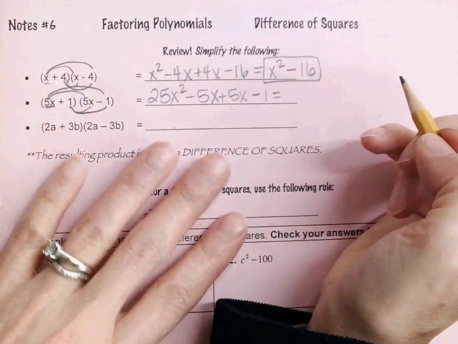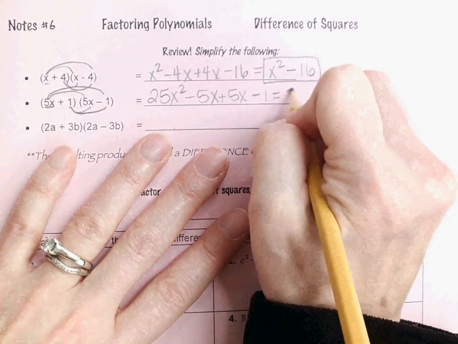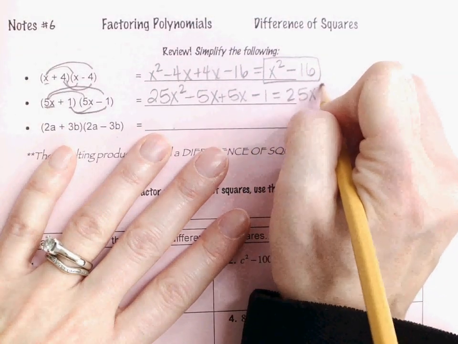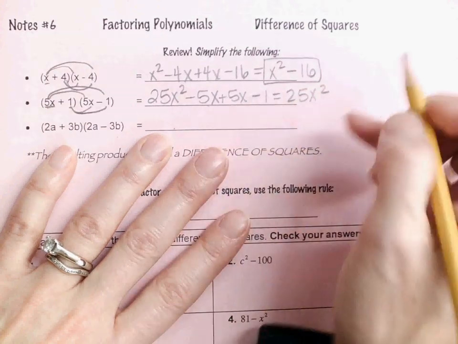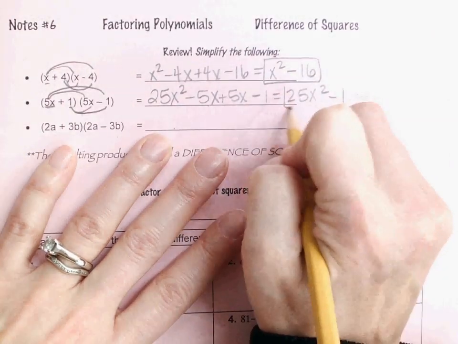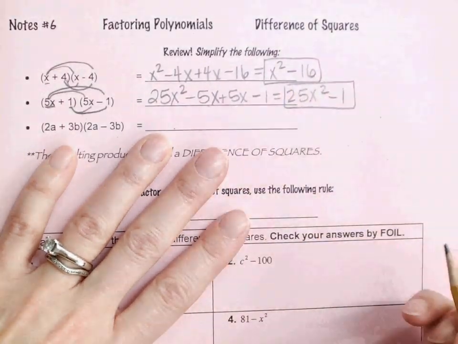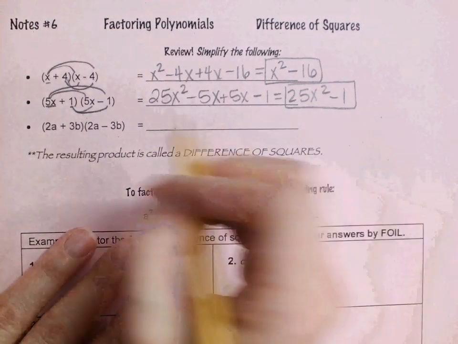Then we simplify and we make sure we write it in standard form. I have 25x squared, the 5x's cancel out, minus 1. So here's the final answer for that one. And then our third example.